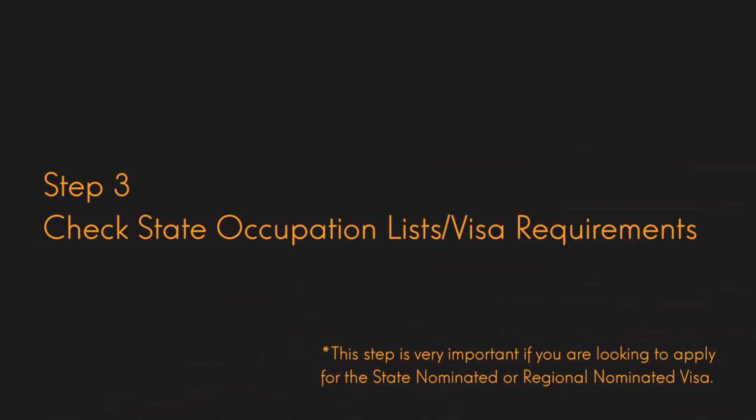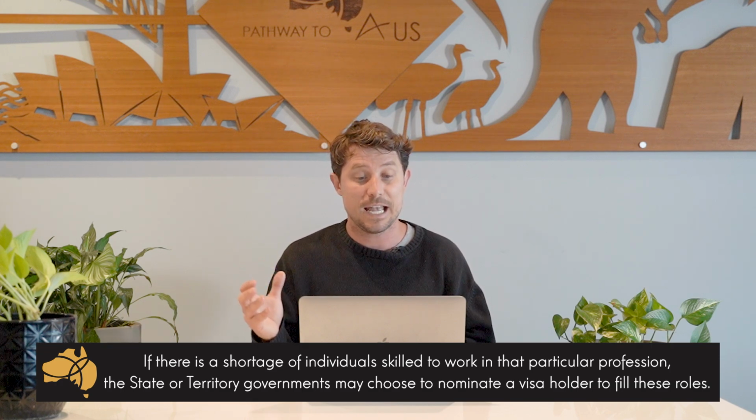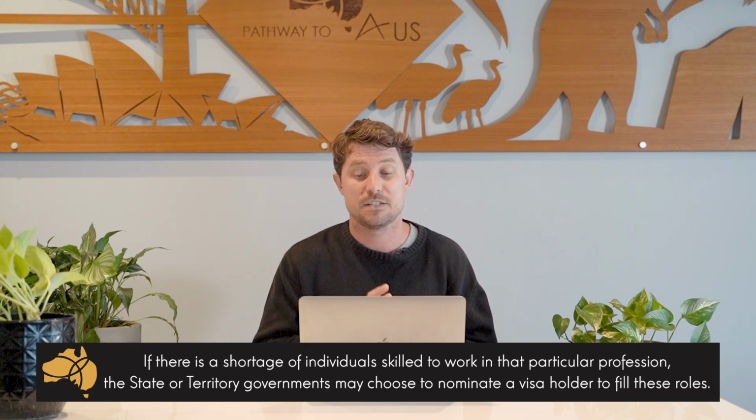All right, so we've chosen the occupation, we've looked at the skill assessor, and I can meet those requirements. So the next step is to check the state occupation list and the visa requirements. For any general skilled migration visa, you must be under 45 years of age. But each state has their own list of occupations. So if there is a skills shortage in that particular profession in that state, the government may choose to nominate a visa holder in this role.